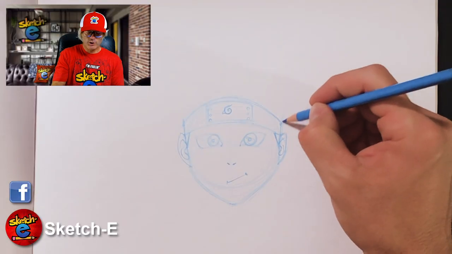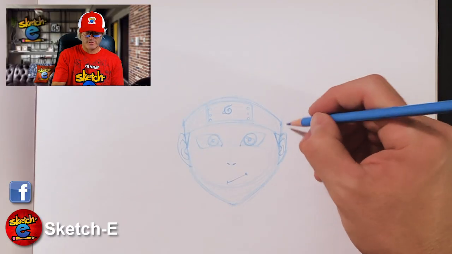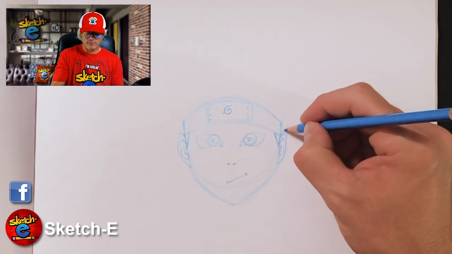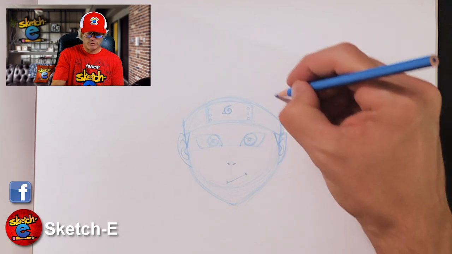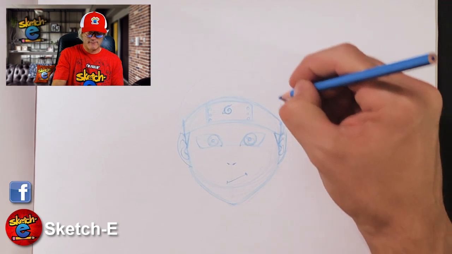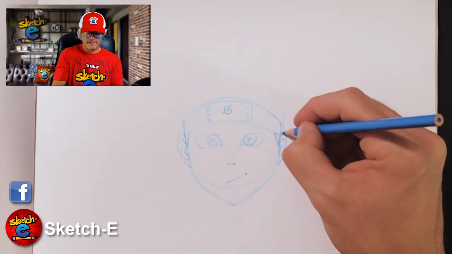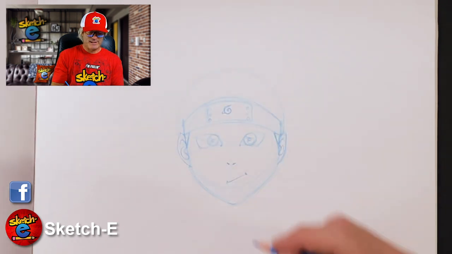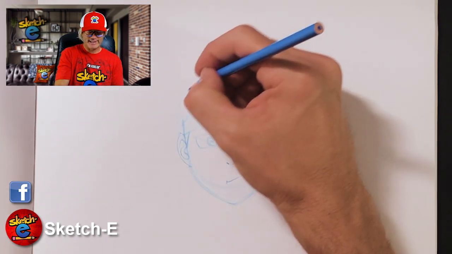Next part, we're going to draw 2 arches. The first one is going to come from the headband, or just around above the ears, and we'll draw a circle, kind of like. See that? So draw like the rest of his head, sort of like this.